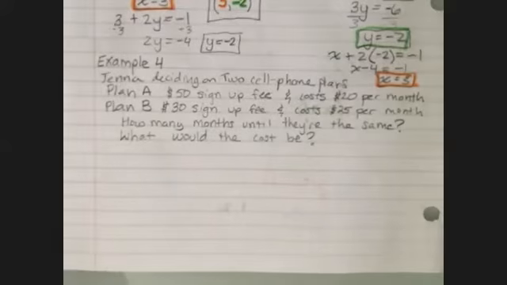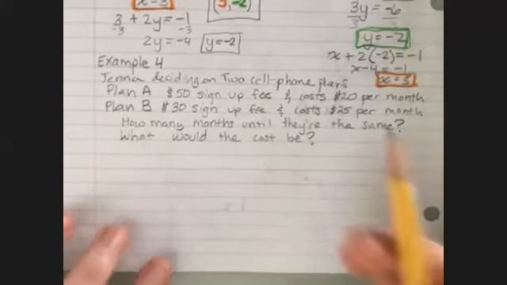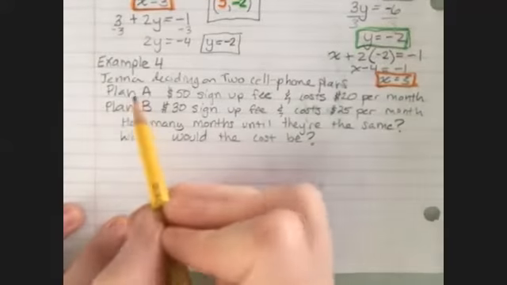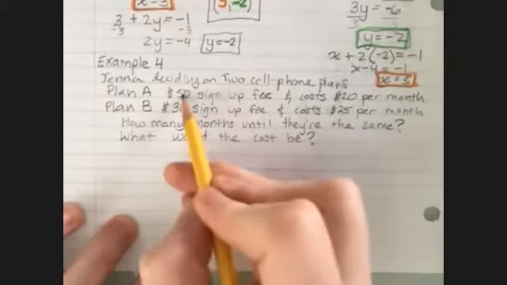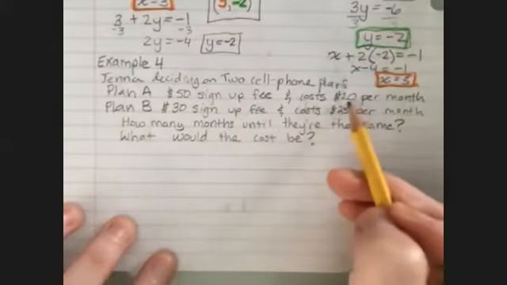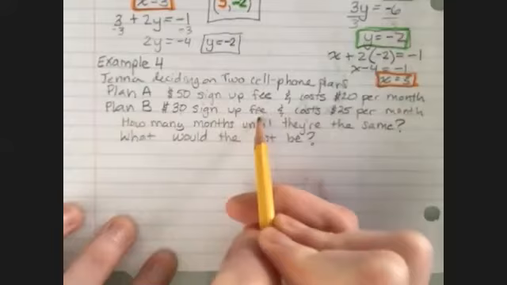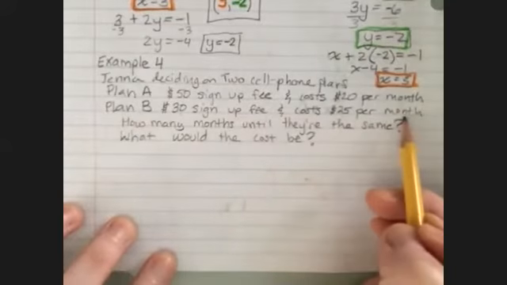So if you were to get a real world example or word problem, you're usually going to be looking at 2 different situations or things and finding out what point they will be the same. So for example, if Jenna was deciding on a cell phone company to go with, and she was debating between 2 different programs. She had plan A that would charge her $50 just to sign up, plus $20 a month. Or she can go with plan B, which is $30 to sign up and then $25 per month.